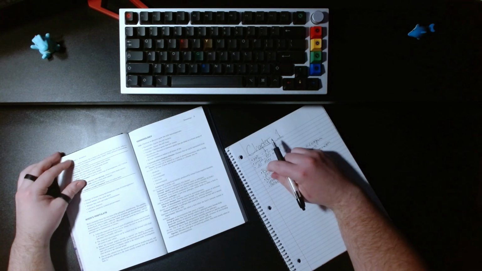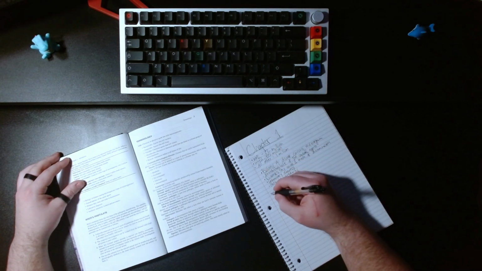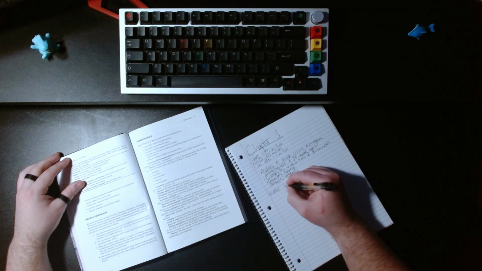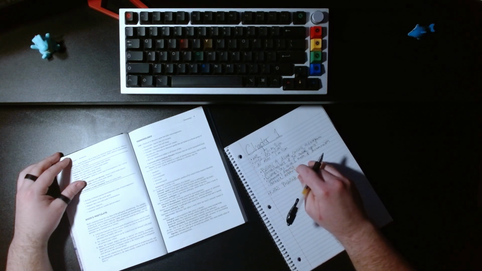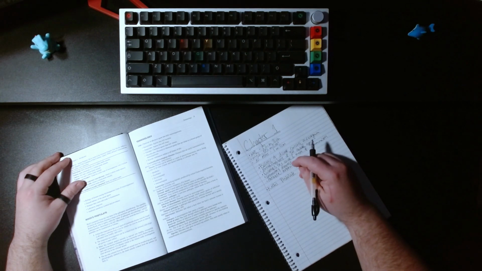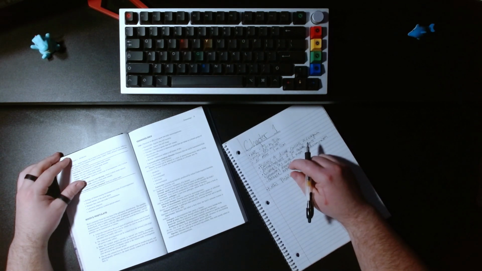So moving on, we have Koch's postulate. This looks like a key term. So Koch's postulate forms the very basis of pathogenic microbiology.